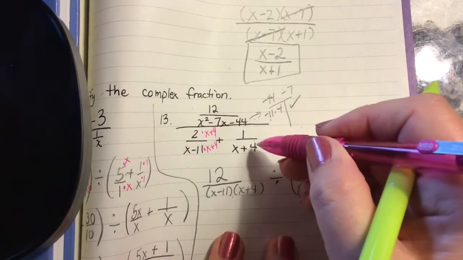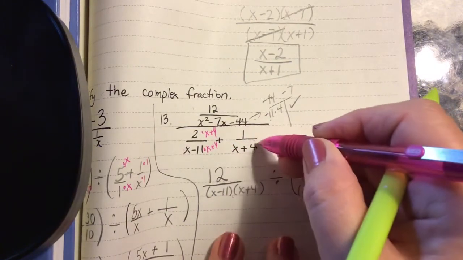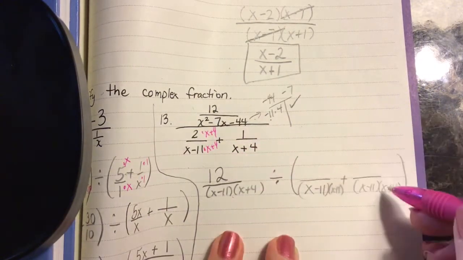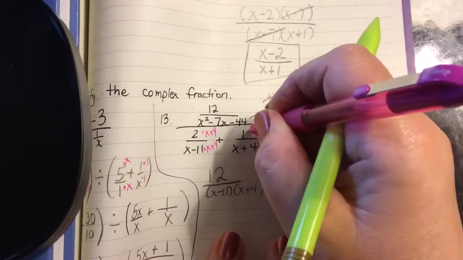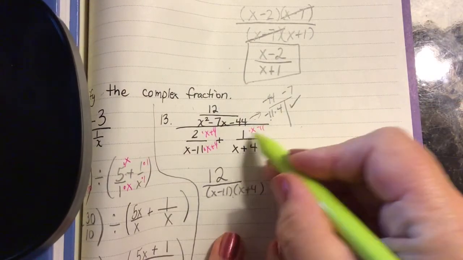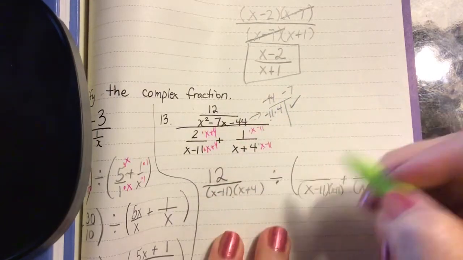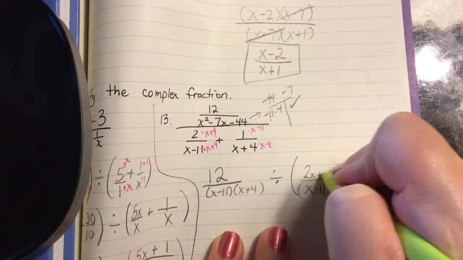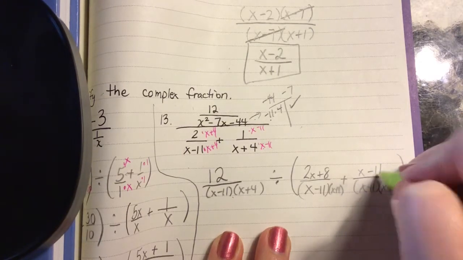But whatever is easier for you to understand is fine. What do I multiply this by to transform it into my new denominator? That would be x minus 11. And 1 times x minus 11, oh, I did not multiply over here. 2 times x plus 4 is 2x plus 8. And 1 times x minus 11 is x minus 11.